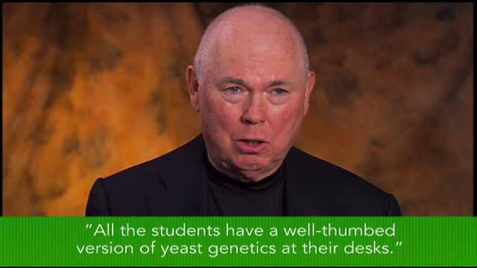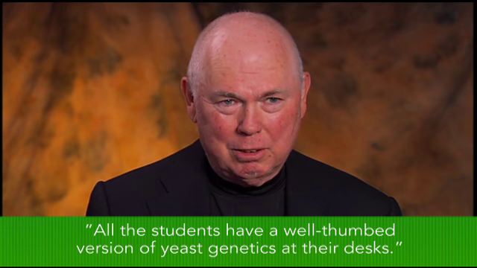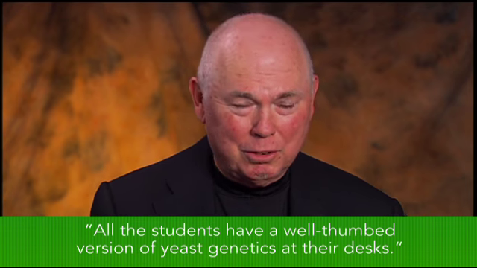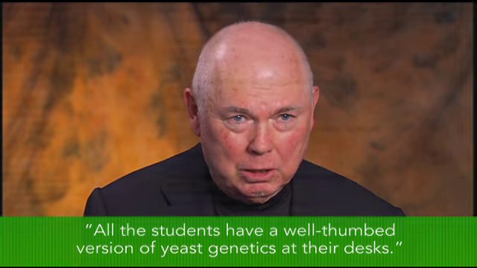The original Guide to Yeast Genetics was a great volume. It had all of the methods that one needed to do yeast genetics, and I've done yeast genetics. There are a lot of specific methods. One needs to know how to dissect tetrads. It's a difficult thing to do, and it's explained clearly how to do this. And so if you go to a yeast genetics lab, and I work in a yeast genetics lab, you will find that all of the students have a well-thumbed volume of the Guide to Yeast Genetics on their desk.